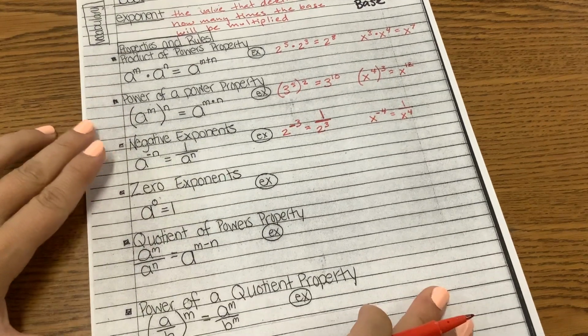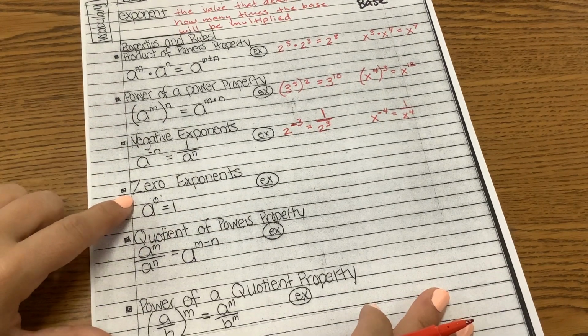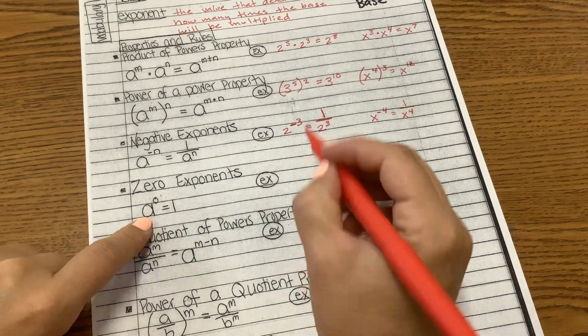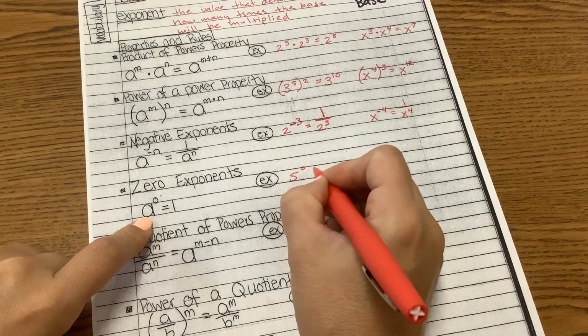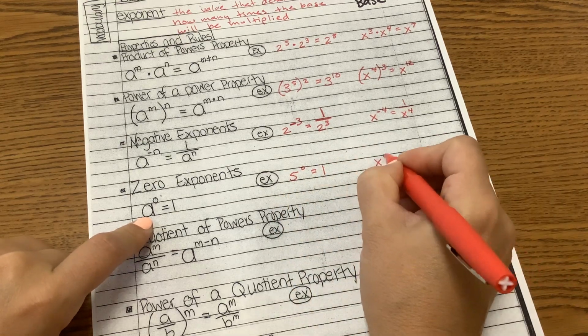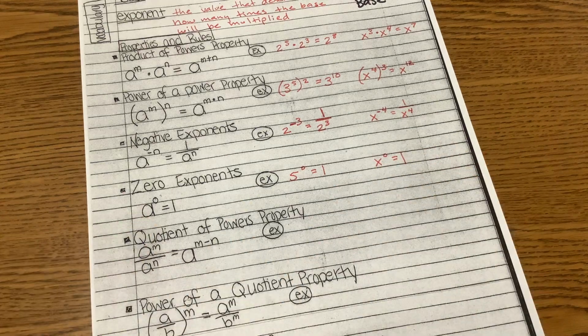Okay, 0 exponents, anything to a 0 power is equal to 1. So any base. So if you have 5 to the 0 power, that is 1. If you have x to the 0 power, it's equal to 1.